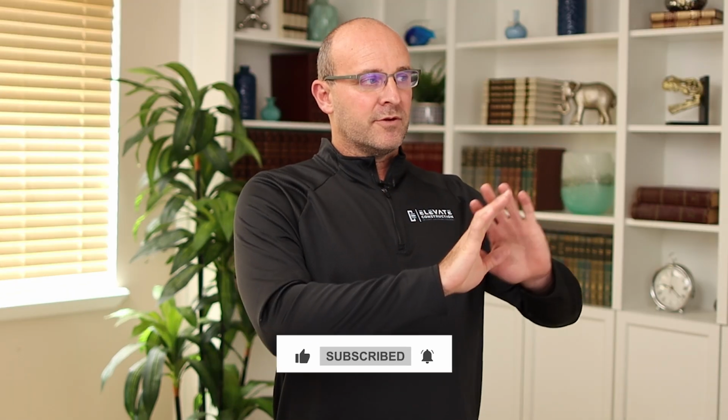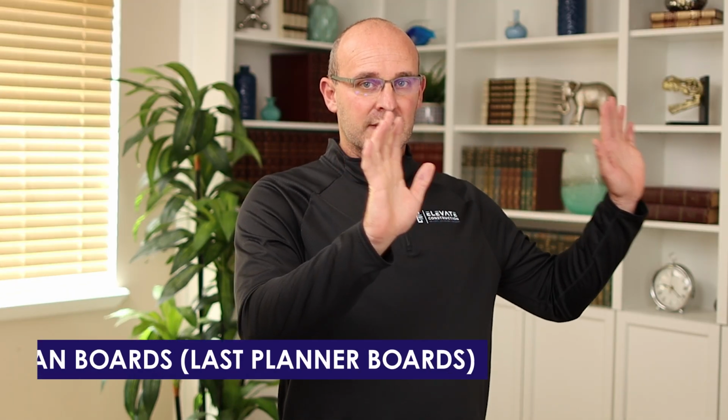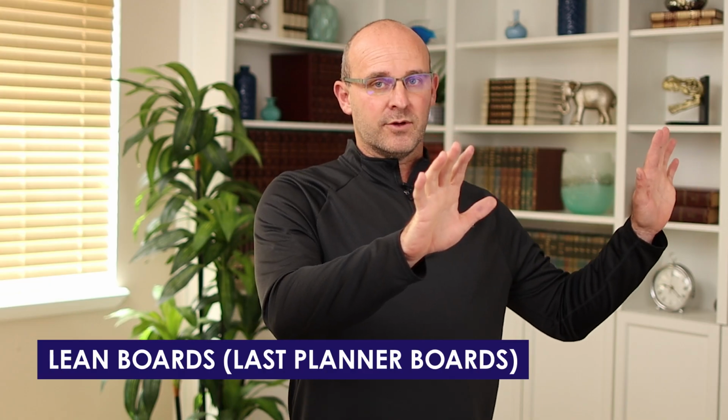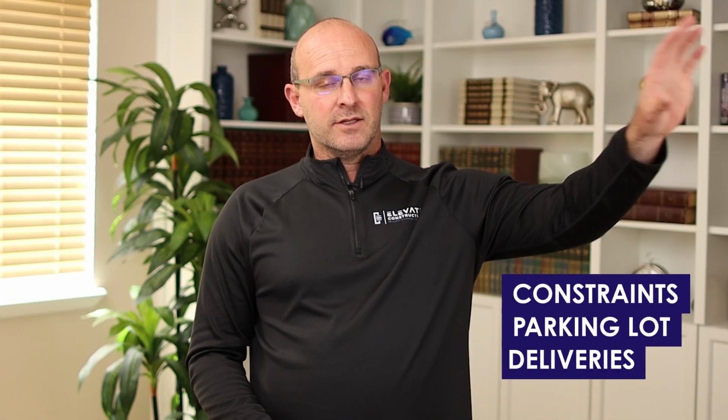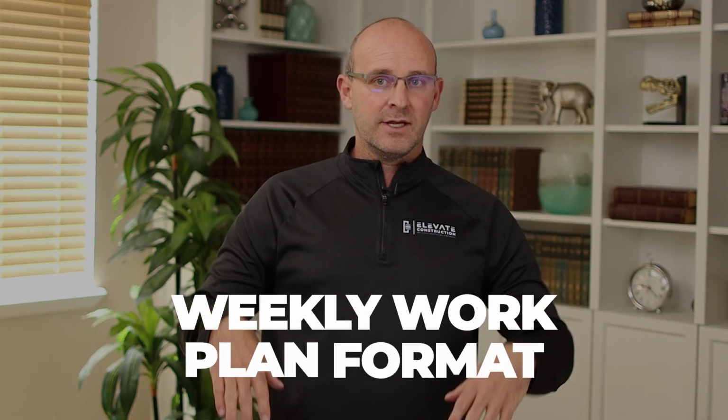They got a professional set of lean boards, Last Planner boards, from a website, from a service where you can pay for it from a really big Last Planner advocate. And you can see the constraints, the parking lot, the deliveries, everything on here, and then a weekly work plan format. And it literally only has 9 to 12 lines on the weekly work plan format. And the job is literally a $340 million job. And I am cringing because I'm like, what are we doing?